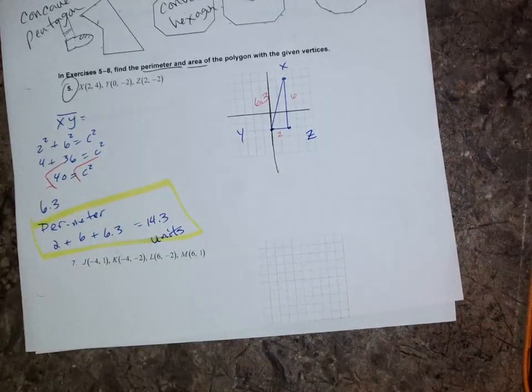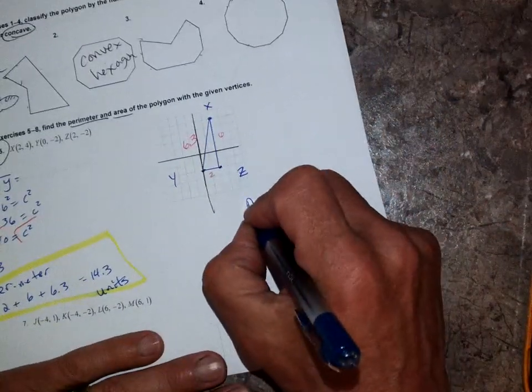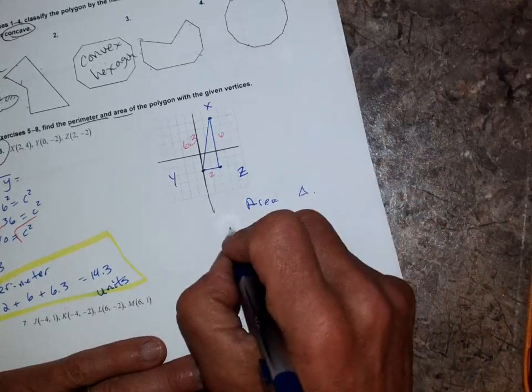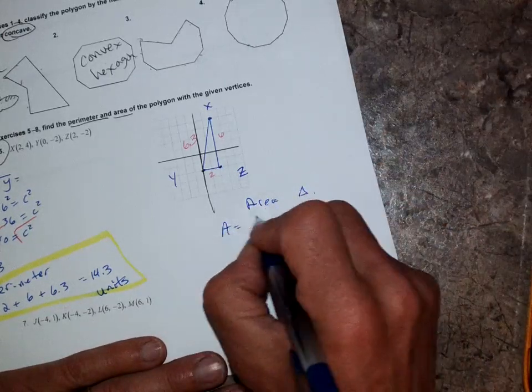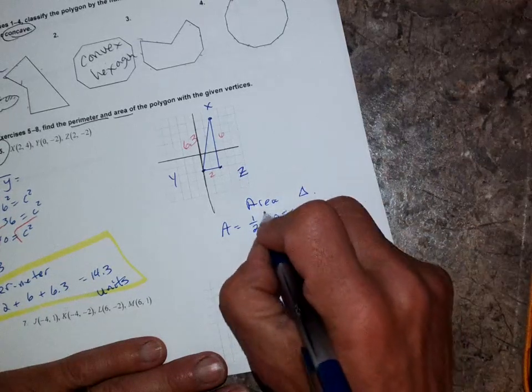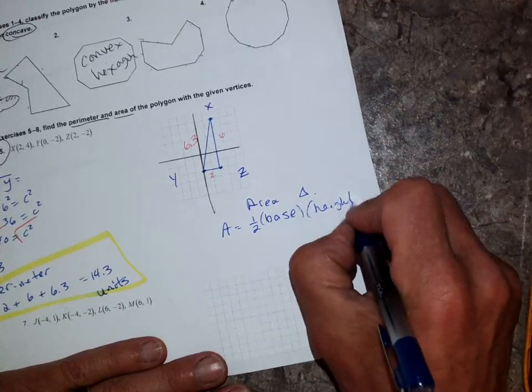Now let's figure out the area. We have to know a formula. The area of a triangle is equal to 1/2 the base times its height. Hopefully you know that. If not, there it is.